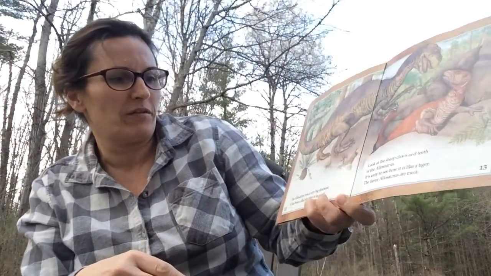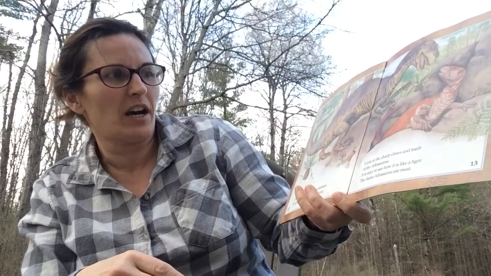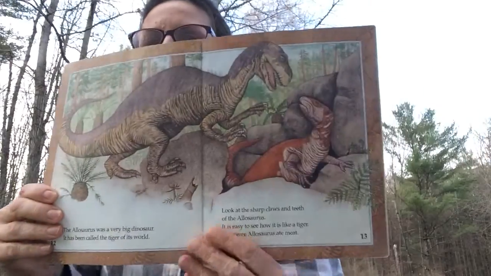The Allosaurus was a very big dinosaur. It has been called the tiger of its world. Look at the sharp claws and teeth of the Allosaurus. It's easy to see how it is like a tiger. The fierce Allosaurus ate meat.